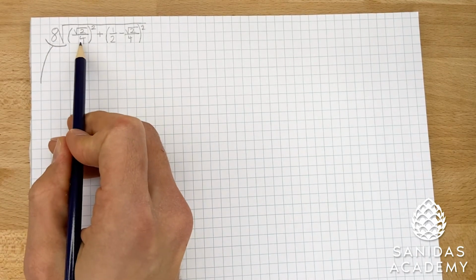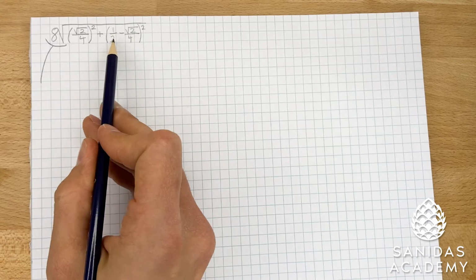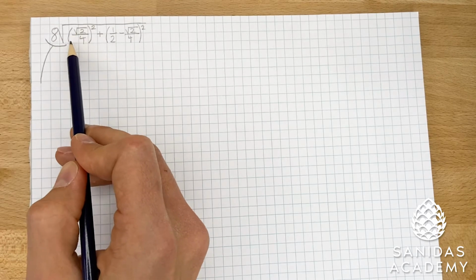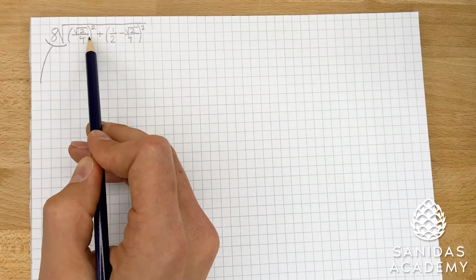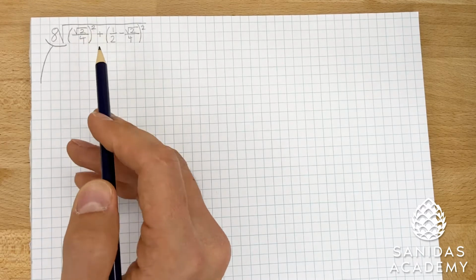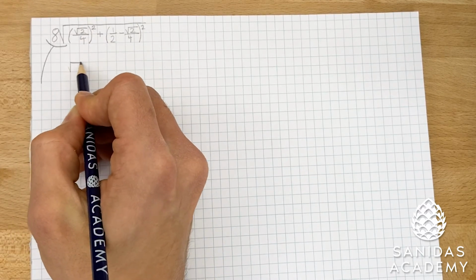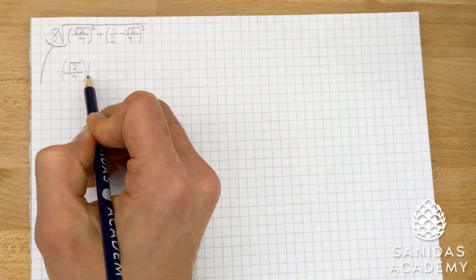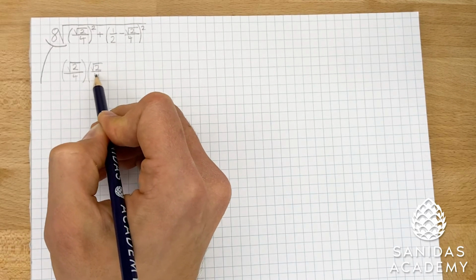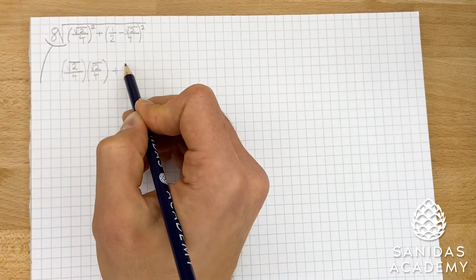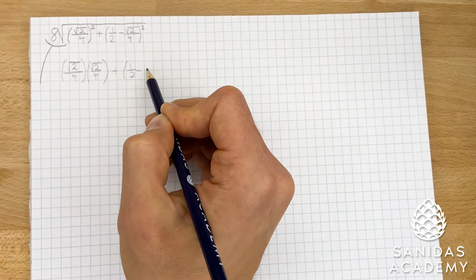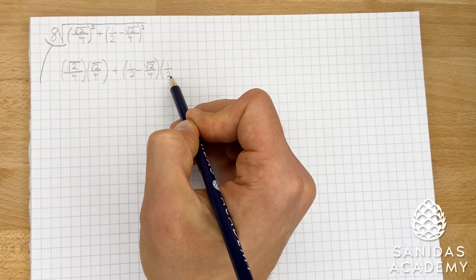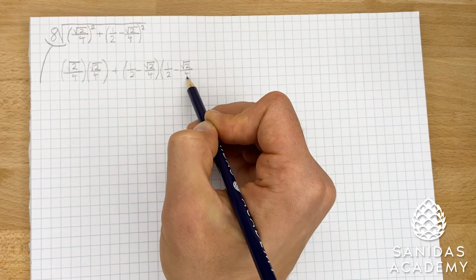So on the inside, we have square root of 2 over 4 squared plus 1/2 minus square root of 2 over 4 squared. Anything inside of these parentheses needs to be multiplied completely by itself again, because that exponent is outside of the parentheses. So let's go right down and let's start writing. Square root of 2 over 4 times square root of 2 over 4 plus 1/2 minus square root of 2 over 4 times 1/2 minus square root of 2 over 4.